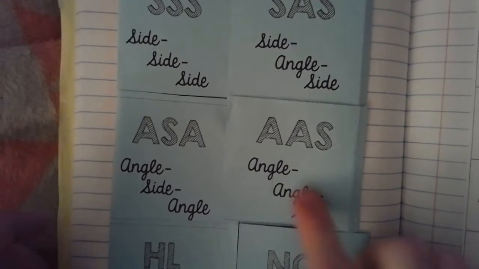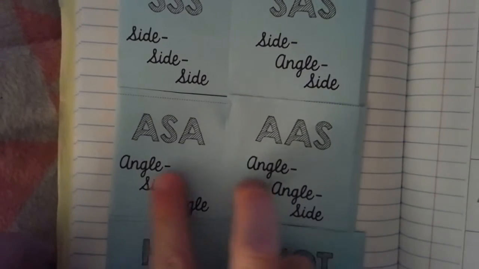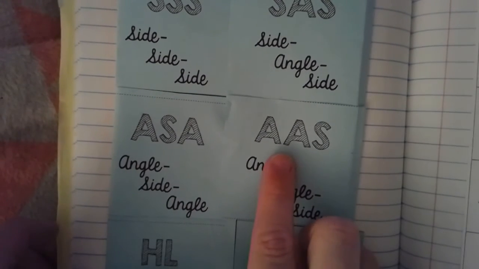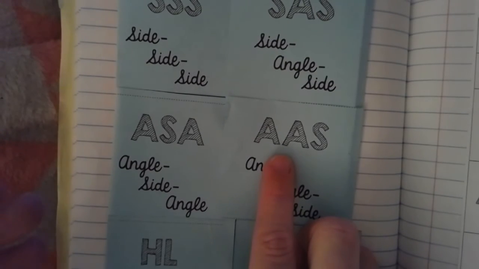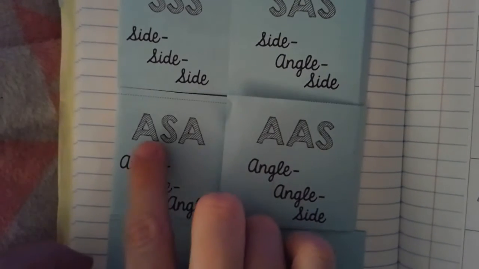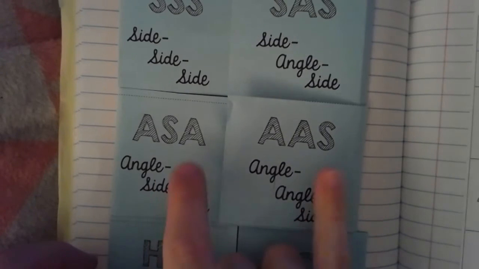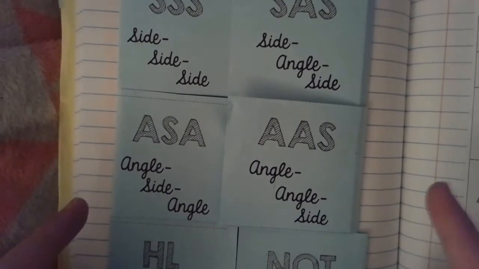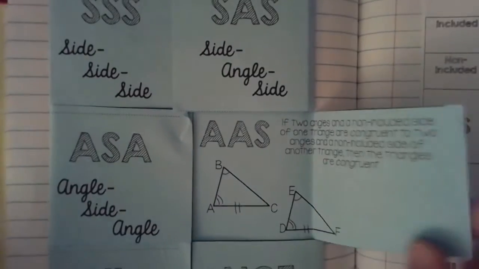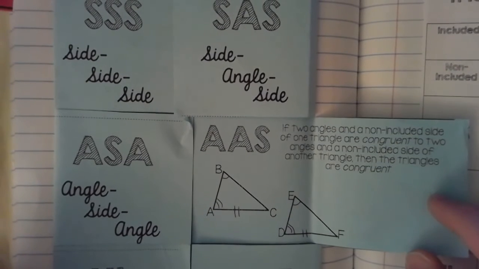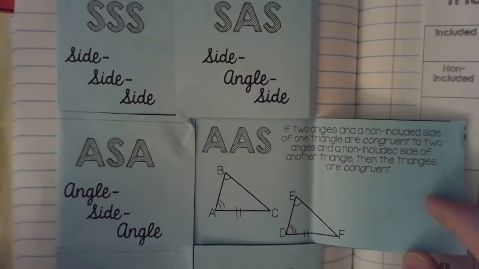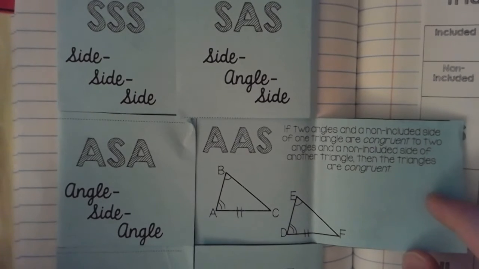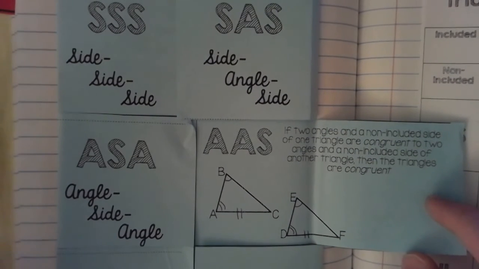All right, so next up, let's talk about angle, angle, side. As you notice, with angle, side, angle, and with angle, angle, side, the parts that they use are similar. In both of these, I've got two angles and one side that are going to help me determine congruency. But depending on the order, that's going to determine what type of congruency we have. So let's look at angle, angle, side. If two angles and a non-included side of one triangle are congruent to two angles and a non-included side of another triangle, then the triangles are congruent.